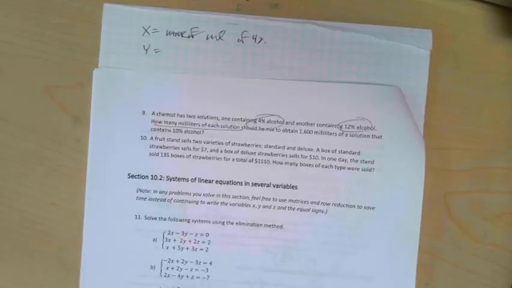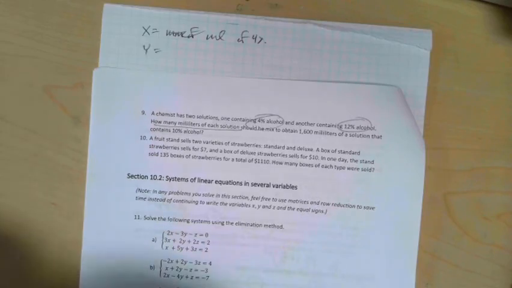I'm running out of lead in my pencil. Okay, y is going to be the milliliters of, sorry, I'm getting lead quickly. Where is it? There it is. Okay, so let me get this, and I'll pull that off. There we go. I'm just loading my pencil with lead. Sorry. Delays. There we go. Okay.